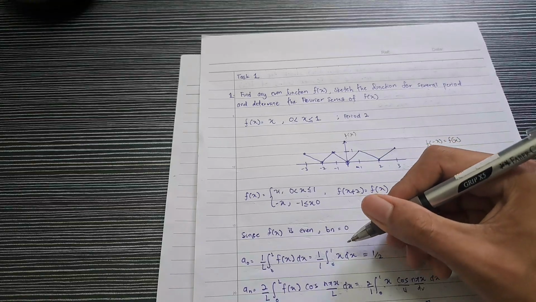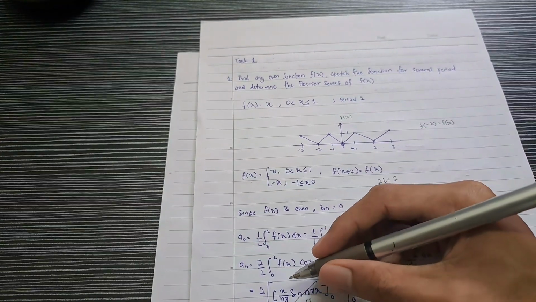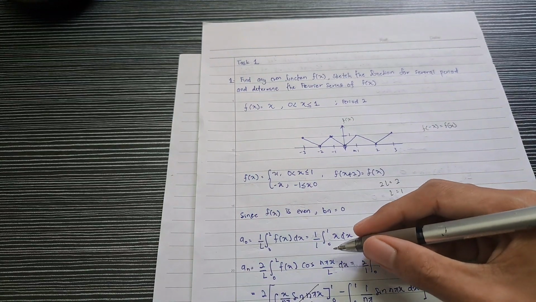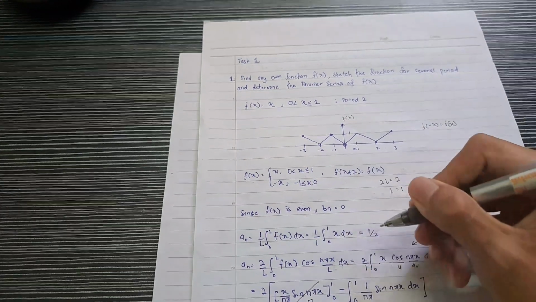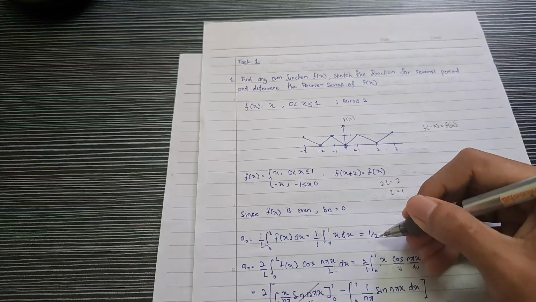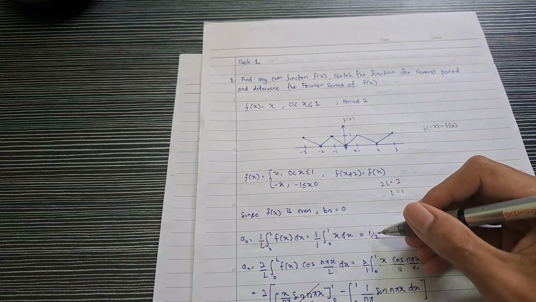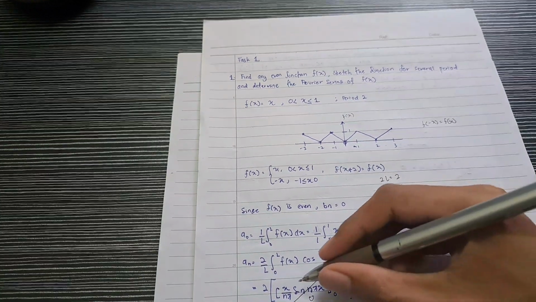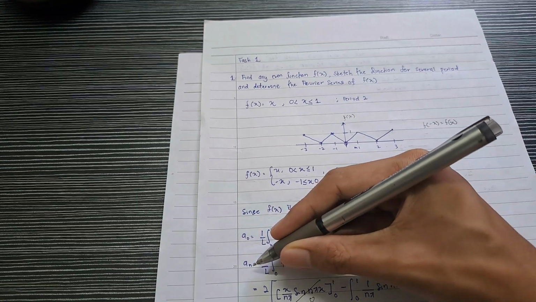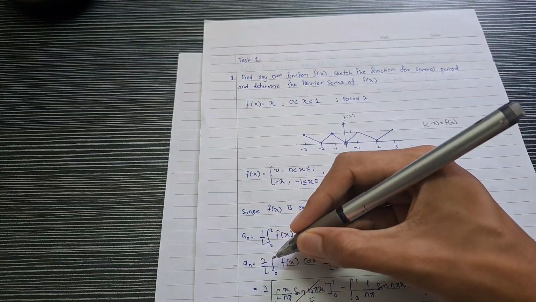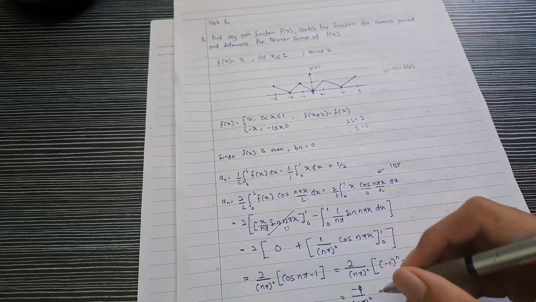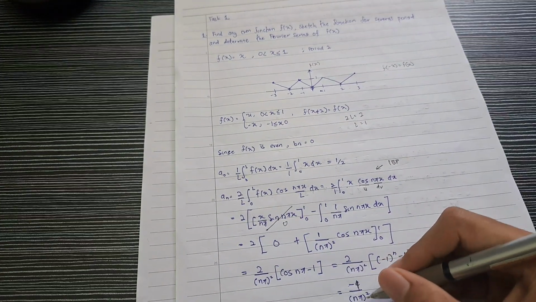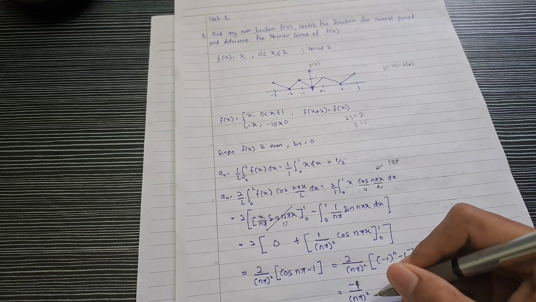So we just need to find a naught and a n. Based on the formula for a naught, we write like this and get one half for a naught. And then we need to find a n based on the formula given and get negative 4 over n pi squared.